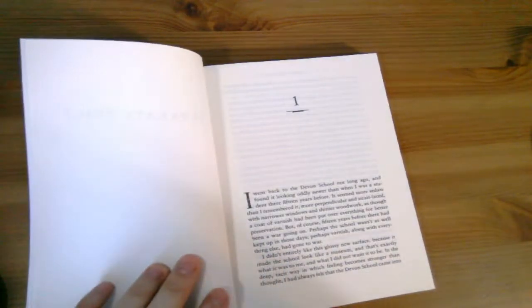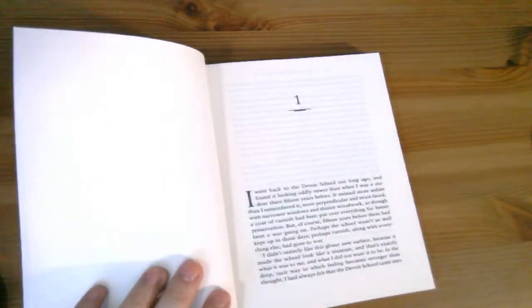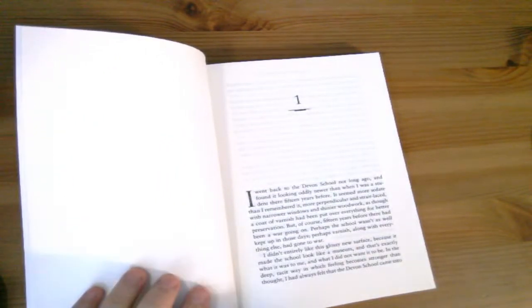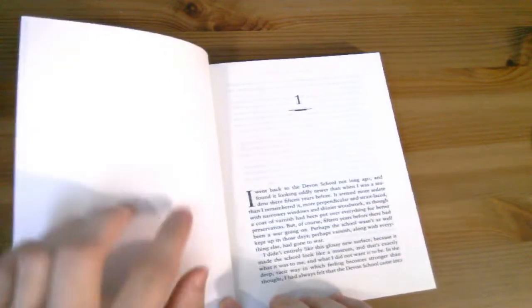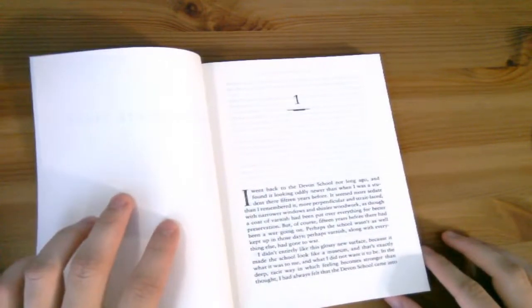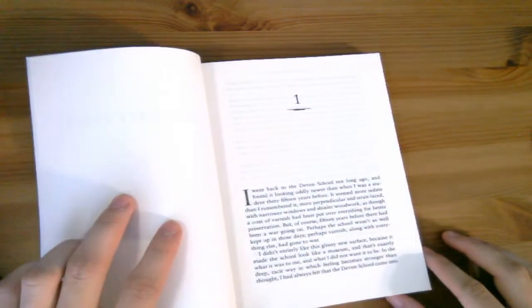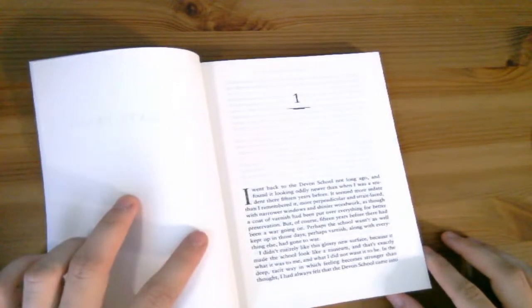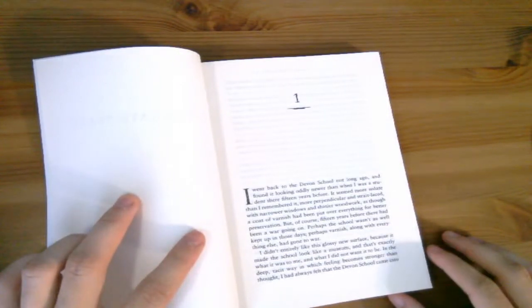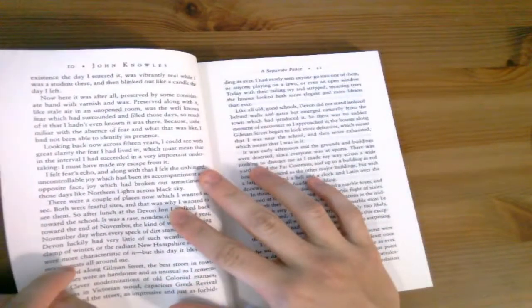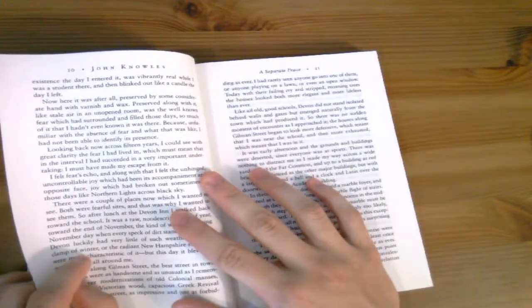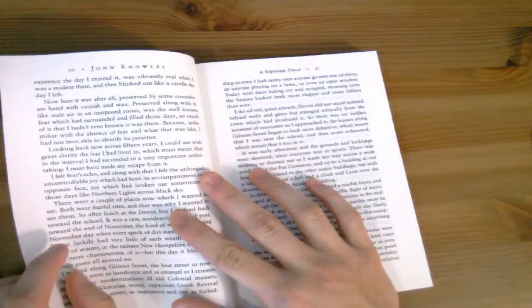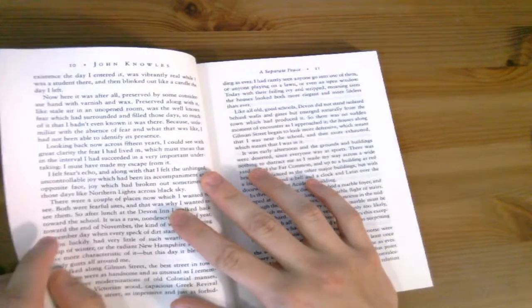I didn't entirely like the glossy new surface because it made the school look like a museum, and that's exactly what it was to me, and what I did not want it to be. In the deep, tacit way in which feeling becomes stronger than thought, I had always felt that the Devon School came into existence the day I entered it, and was vibrantly real while I was a student there, and then blinked out like a candle the day I left.